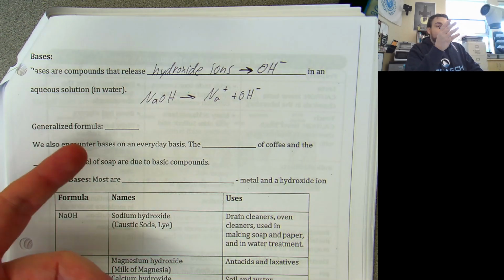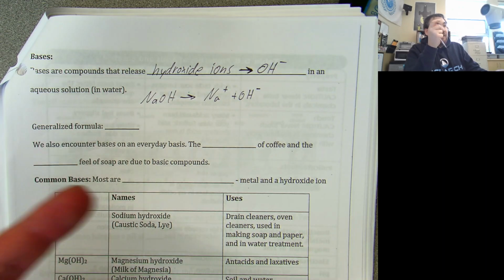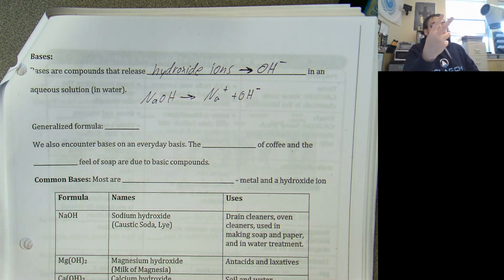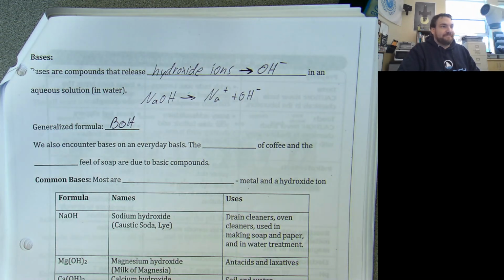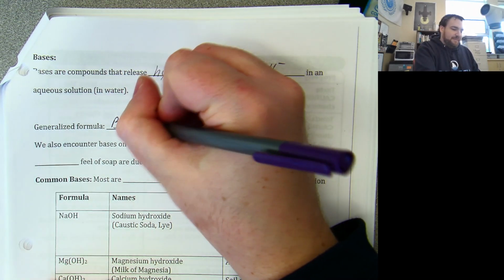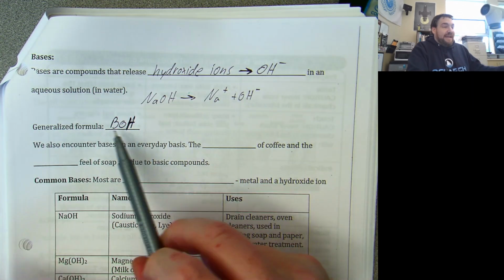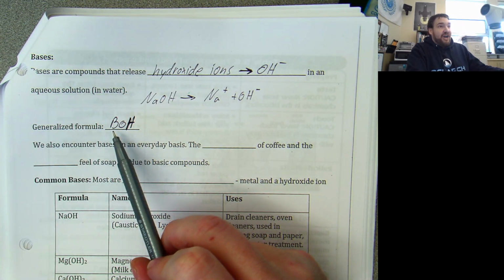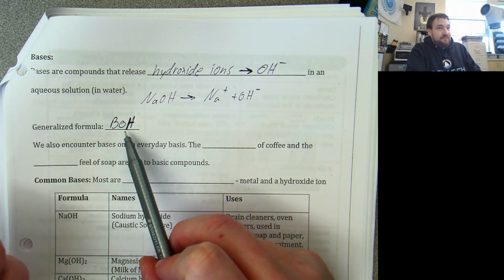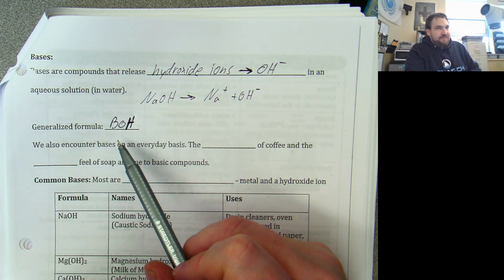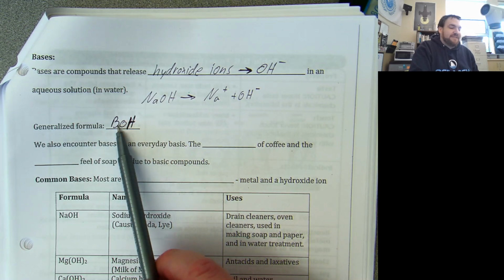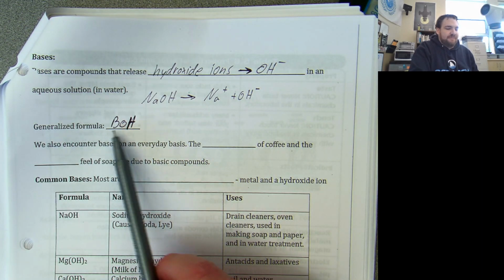The generalized formula for a base, if a base produces an OH minus ion, is BOH. A base is made up of a positive ion and hydroxide. An acid was made up of hydrogen and a negative ion. So base, the letter B, and OH.